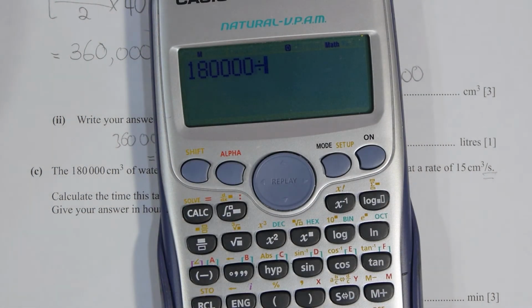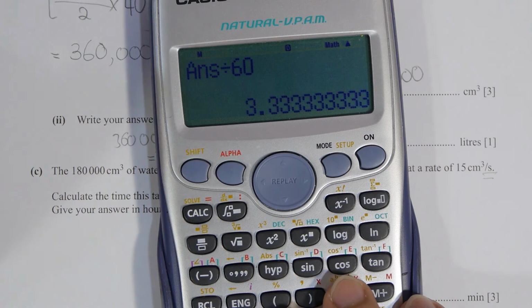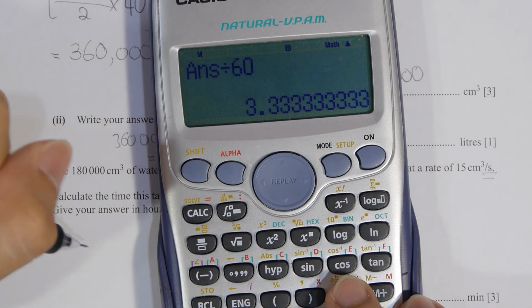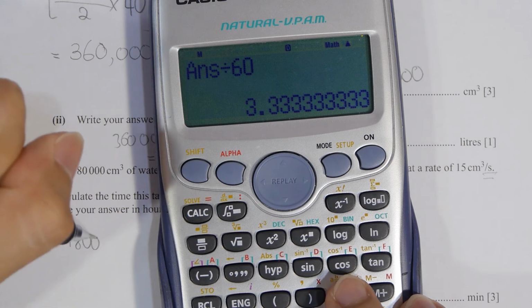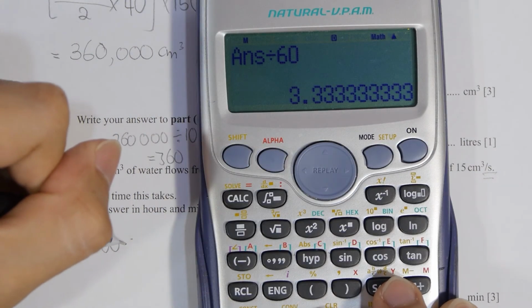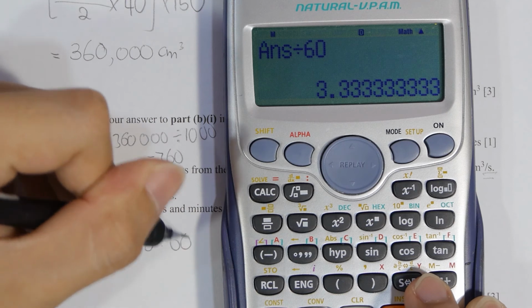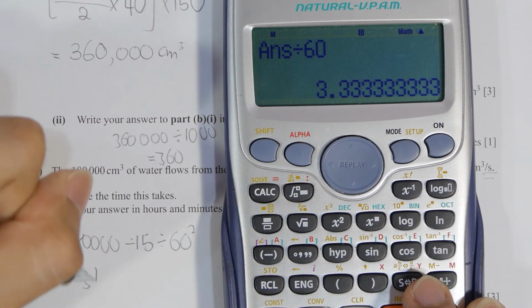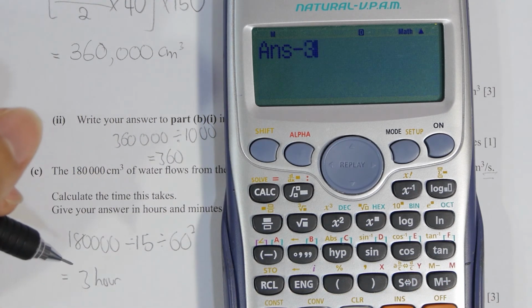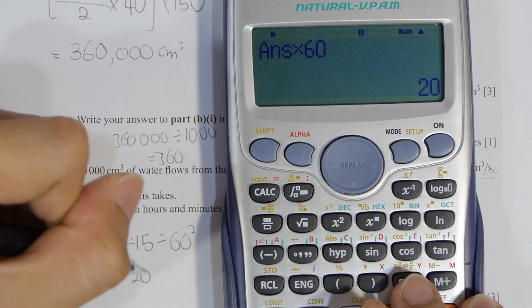So I took 180,000 divided by 15, then divided by 60 squared. Okay, the reason being is that for seconds, I'm required to make it into hours. So 3 hours and 20 minutes will be the final answer.